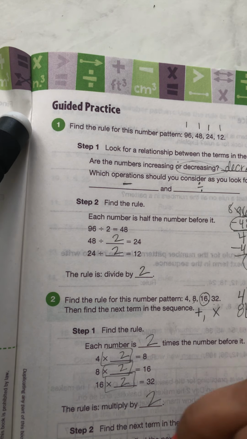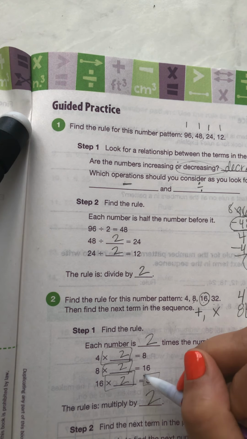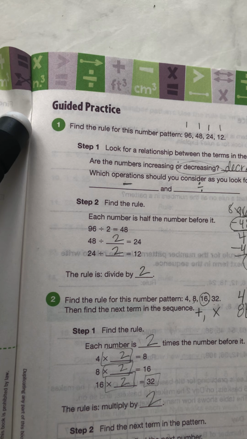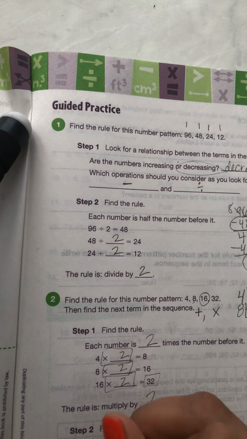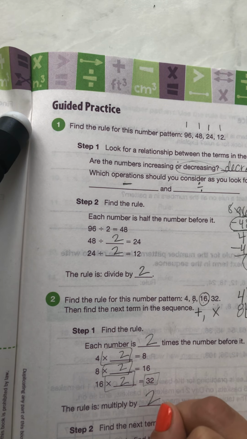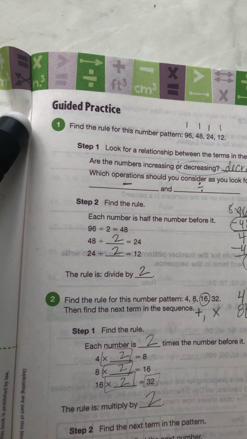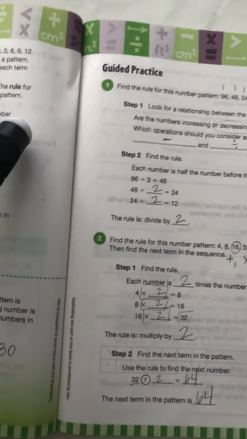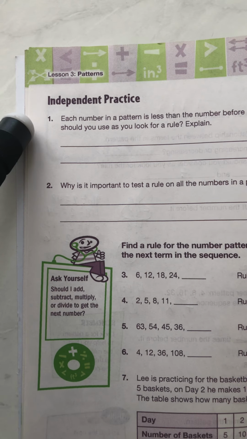Find the next term in the pattern. Use the rule to find the next number. So my last term in the number sequence was 32. I multiply that by 2, and I get 64. So the next term is 64. Got it?